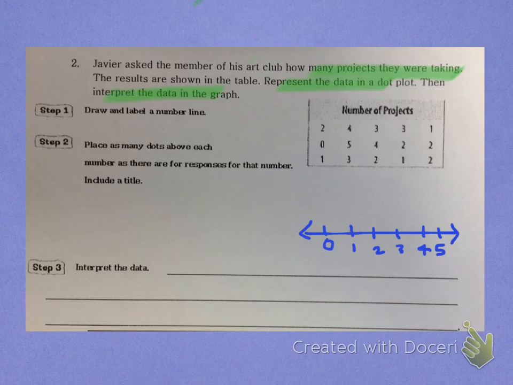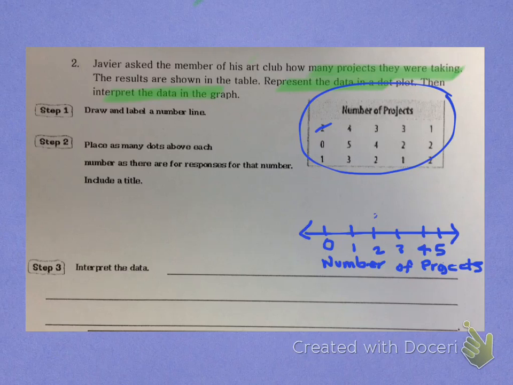Okay? Then remember that we need to include a title. So let's name this title Number of Projects. Nothing fancy, just explain exactly what this dot plot is representing. So after that, we're going to take the numbers here and place them into our dot plot. Again, cross out the 2, place a dot above the 2. I would like you at this time to press pause and fill out the dot plot and press play when you are finished.